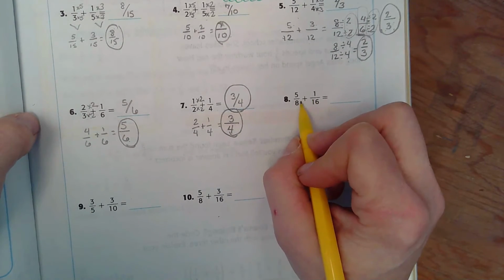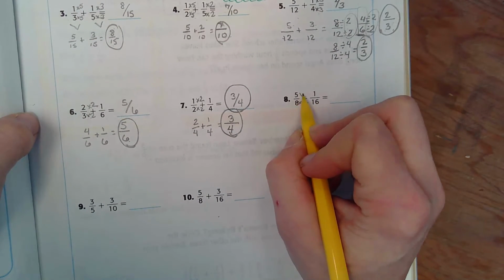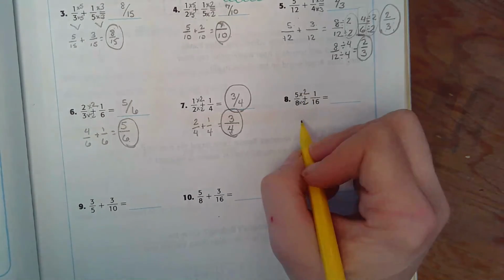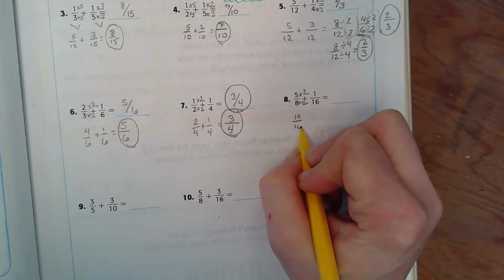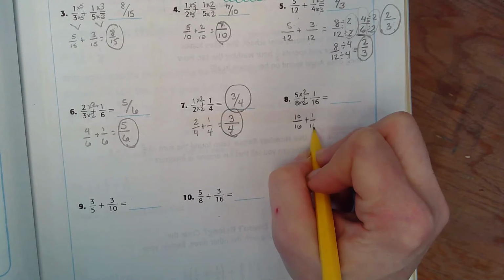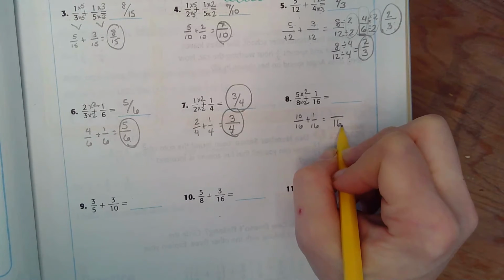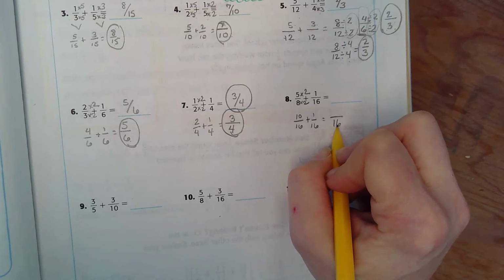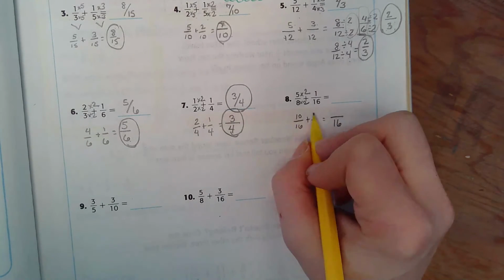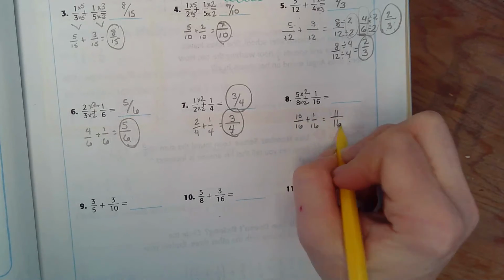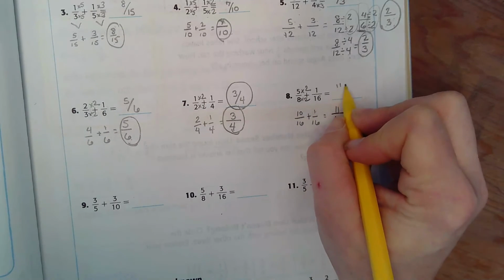8 and 16. 8 times 2 is 16. Whatever I do to the bottom, I have to do to the top. 10/16 plus 1 more 16th. The size of the pieces stays 16ths. It takes 16 of these little pieces to make a whole amount, to make one whole. I only have 11 of those pieces, so I don't have a whole.